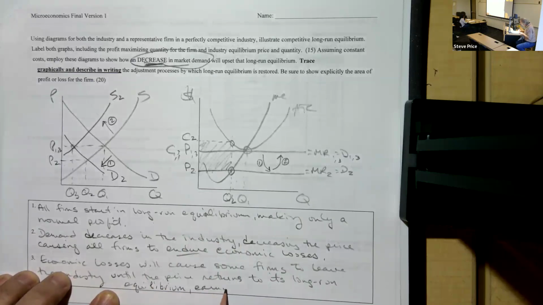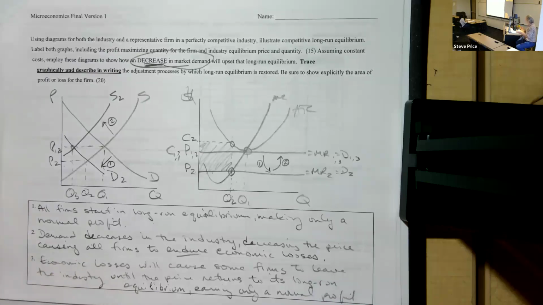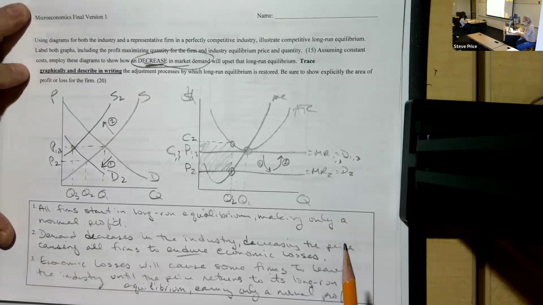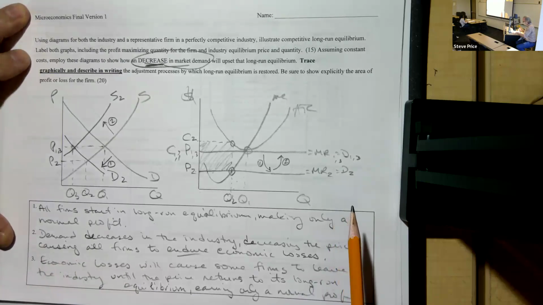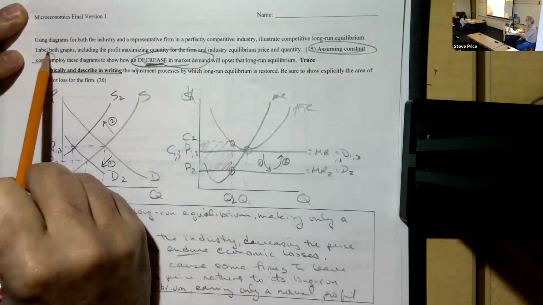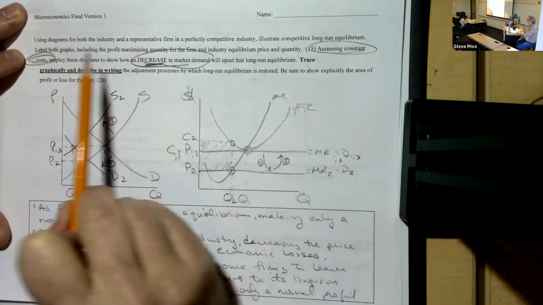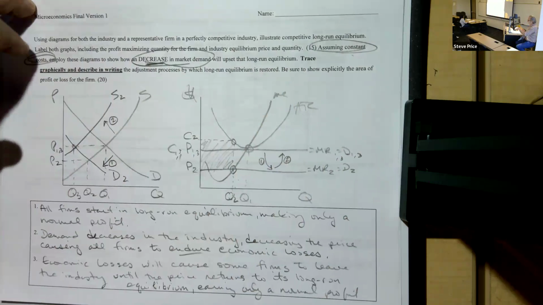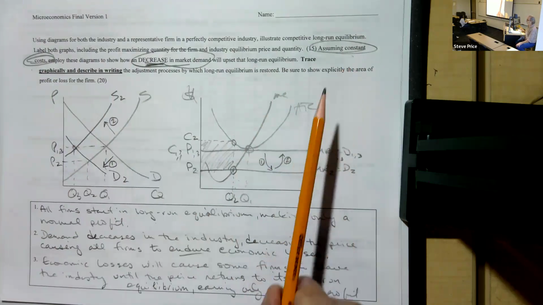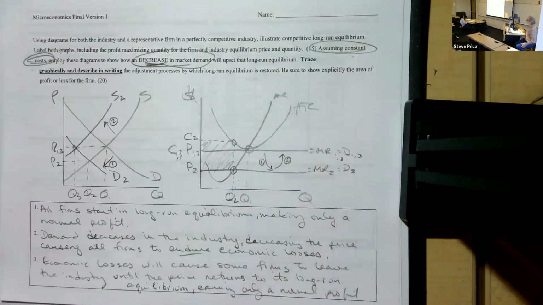One thing is key here, where do I say this? Assuming constant costs. That over the long run, their costs aren't changing. If I was a really evil teacher, I could say, assuming costs go up over time, and we're not even going to touch that, right? Notice their costs are staying the same. If you are majoring in economics, that's what I want to bring up there.